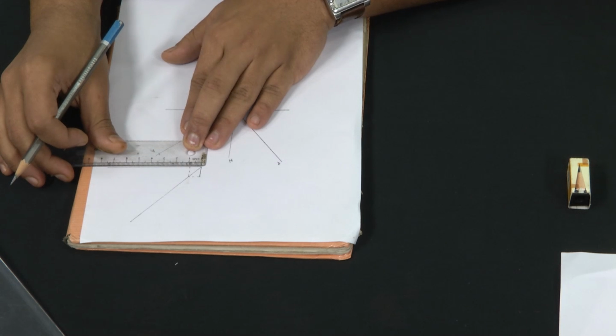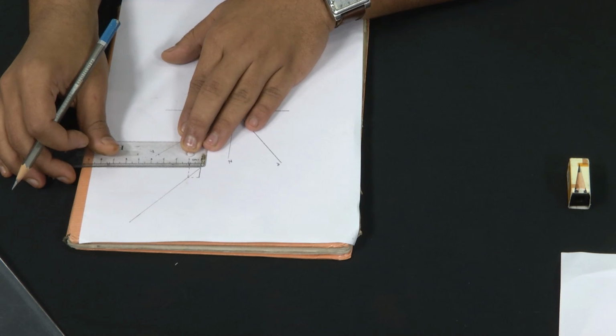It is better to use a divider, but as we do not have a divider in this case, we are taking the distance with the scale.